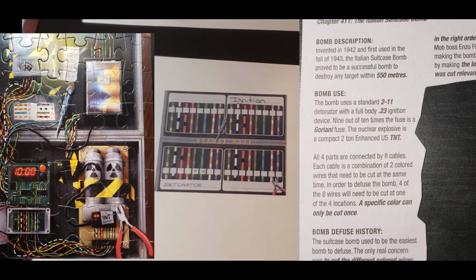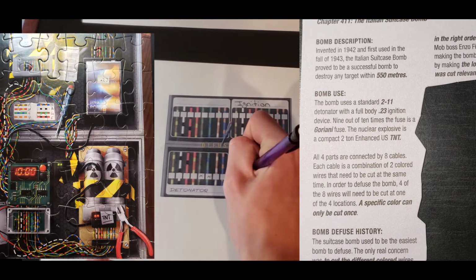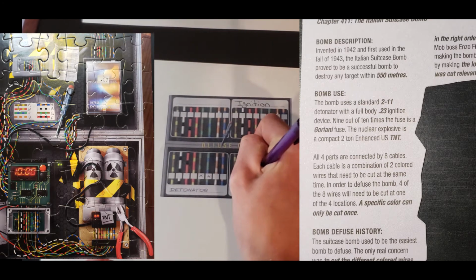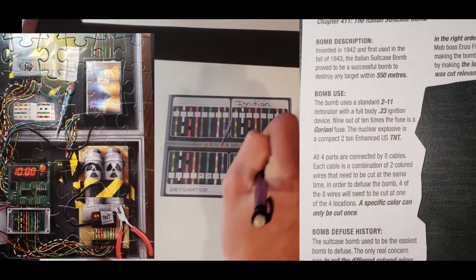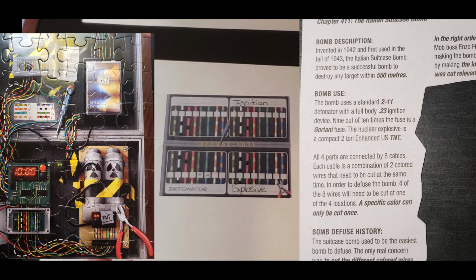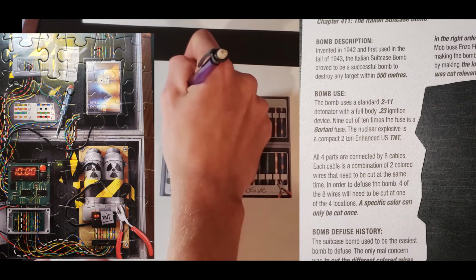Okay, next up, you're going to go down. It says 9 out of 10 times the fuse is a Gore-Heine fuse, and the nuclear explosive is a compact 2-ton enhanced US TNT. So on the bottom right, it says TNT, meaning that must be the explosive. And then, as it says right here, 9 out of 10 times the fuse is that type of fuse. The only thing left on here is blank, so that must mean that one is the fuse.